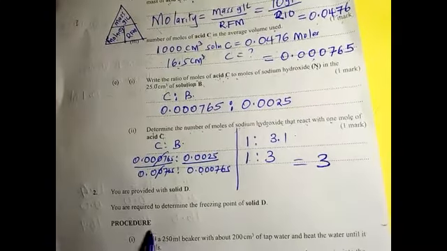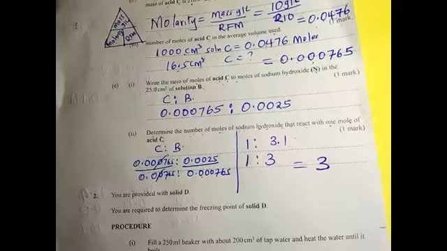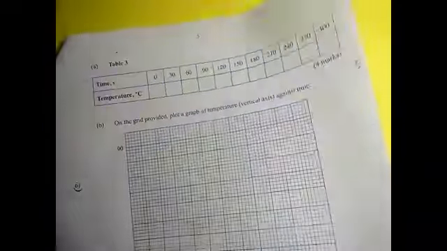I want to take you to qualitative analysis. Allow me to jump this graph, and then I will take you to qualitative analysis.